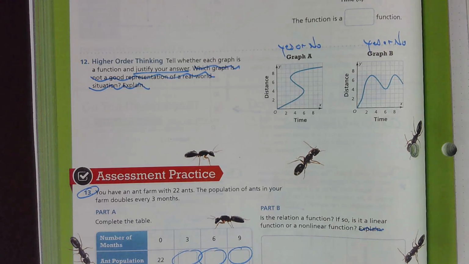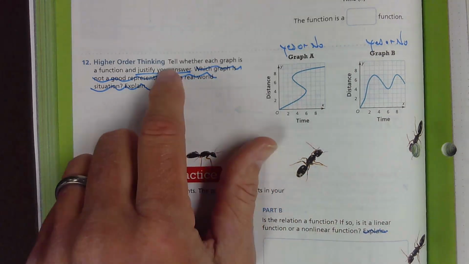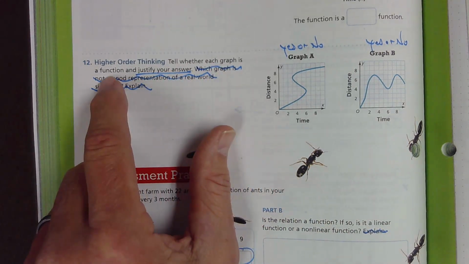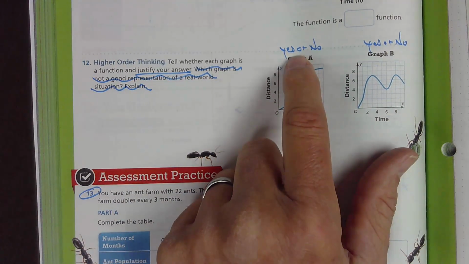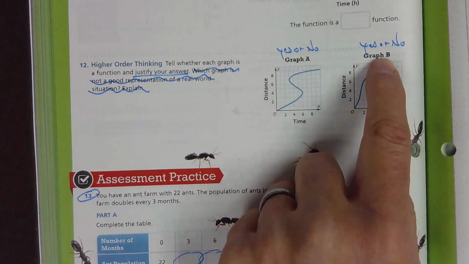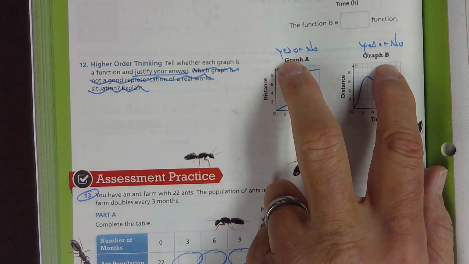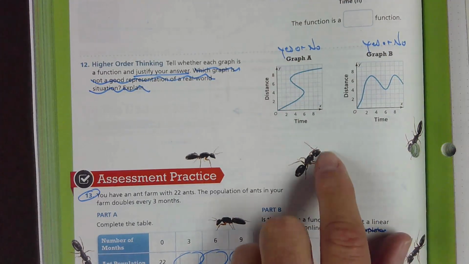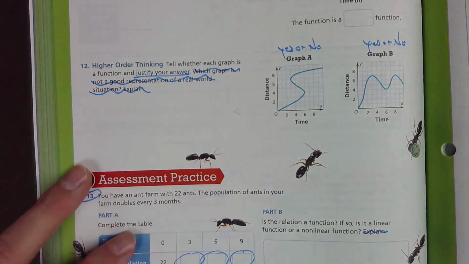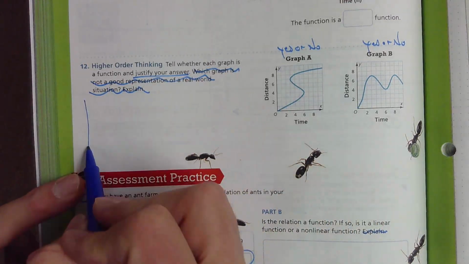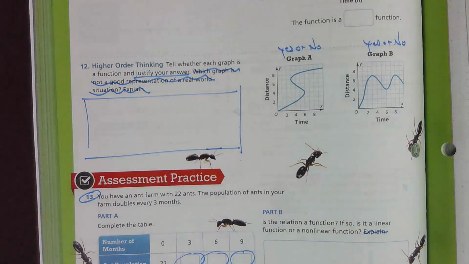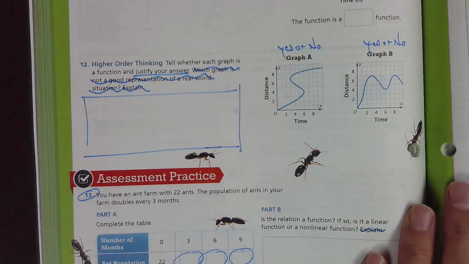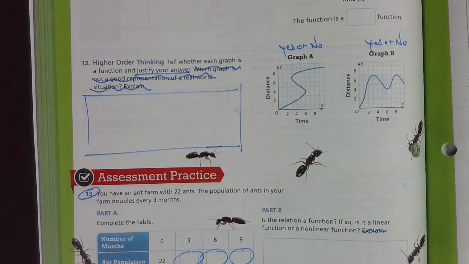12, higher order thinking. It says tell whether each graph is a function and justify your answer. So you're either going to circle yes or no, or put yes or no above graph A and graph B, and then justify your answer in here. Okay? Pretty easy to justify your answer.